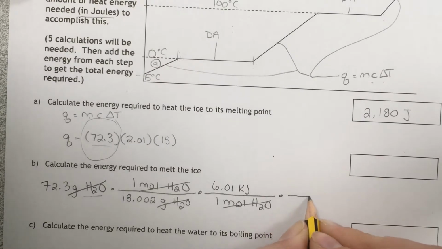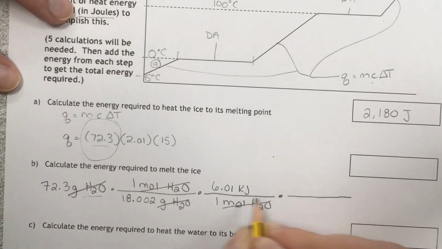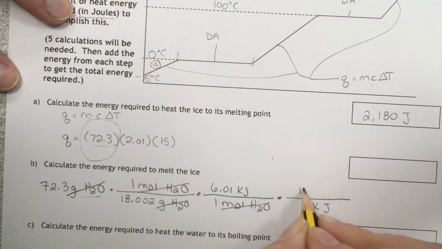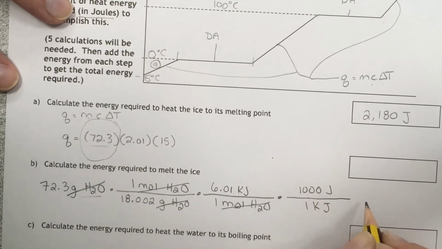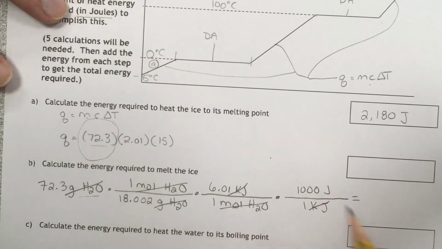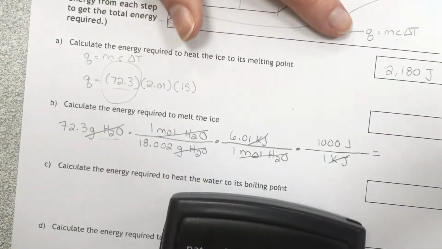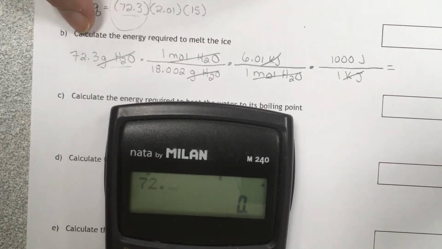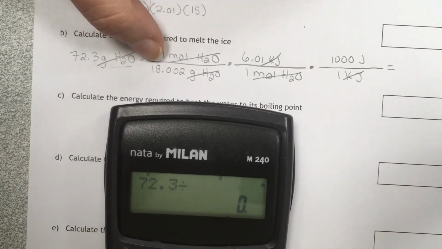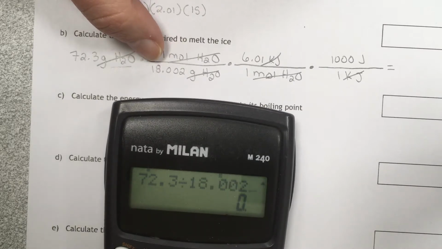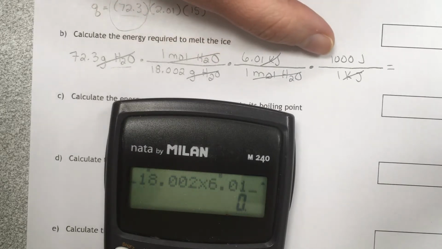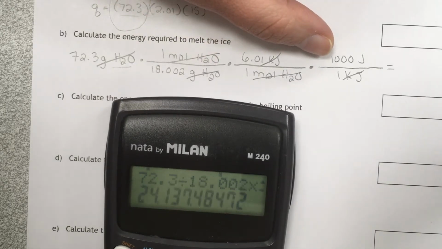Sorry, they're doing construction. Okay, so now we just need to convert kilojoules to joules, which is easy. For every 1 kilojoule, just like kilogram is 1,000 grams, there are 1,000 joules. So now we just take our calculator: 72.3 divided by 18.002 times 6.01 times 1,000.